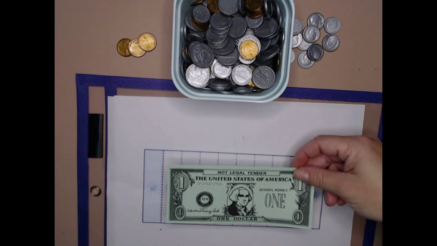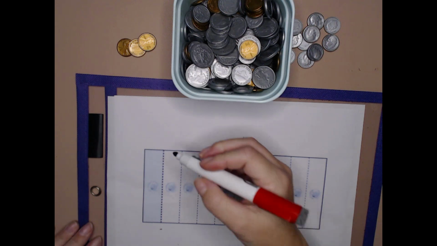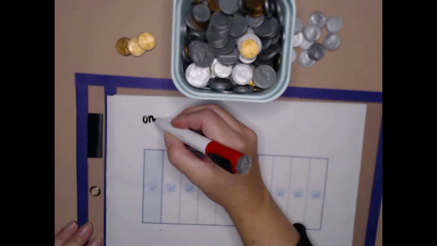If we took our dollar and we replaced it with this image, it's a dollar, it's broken into 10 sections. We know one section is called a dime. What is another name for this part of a dollar? What might you be able to call it? You might be able to call it 1/10.